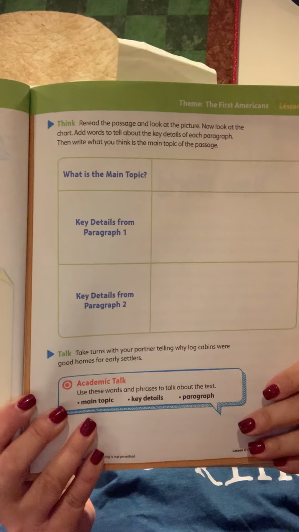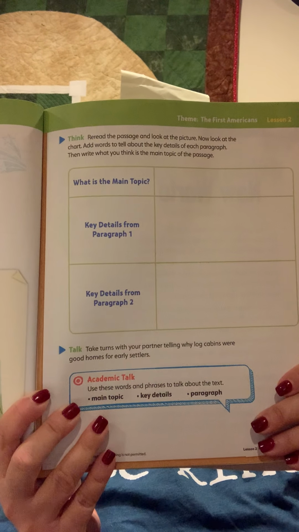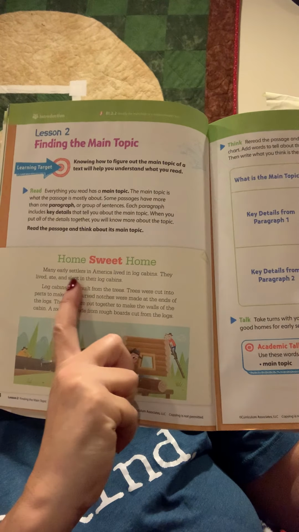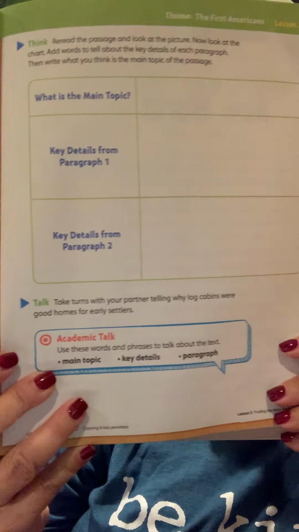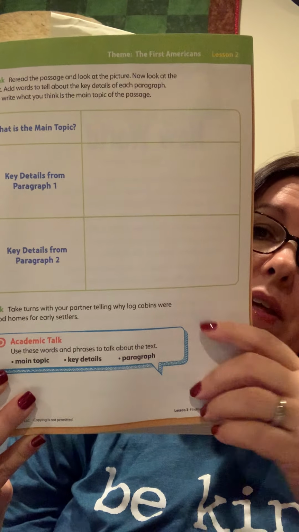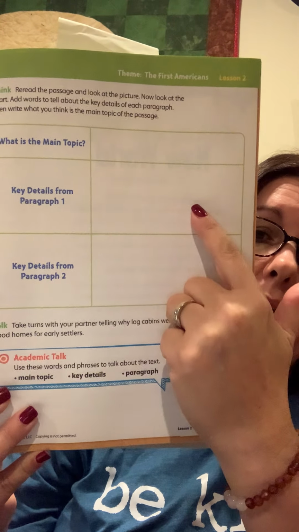In our second box, key details from paragraph 1. Well, when I look over here at the first paragraph, I want to look at the details there. What's it telling me? It tells me that the early settlers lived, ate, and slept in log cabins. So that's telling me about the cabin. I would put that in this box here.